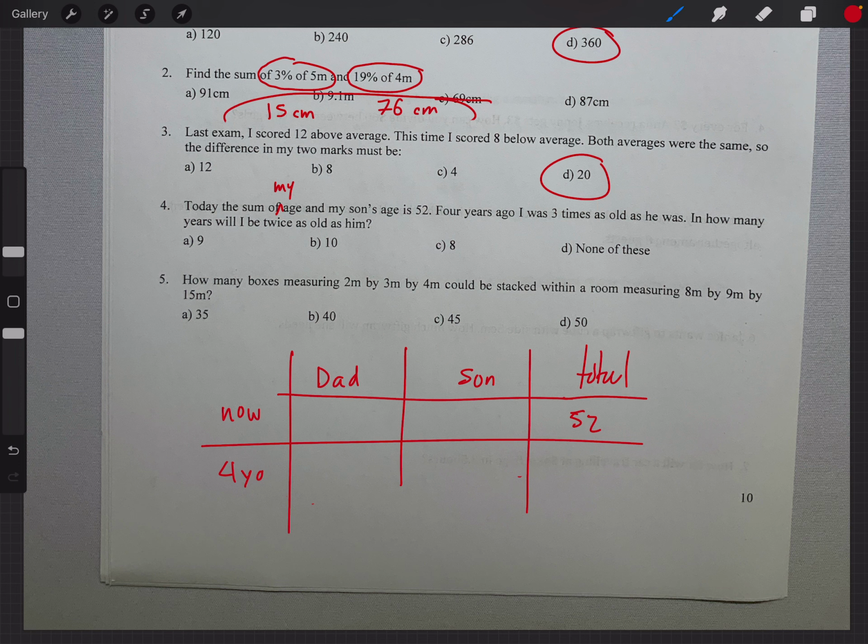So 4 years ago, let's call the son's age question mark. We don't know what it is. We're going to start with him. The dad's age is three times as old as his son's age 4 years ago. So that means the dad's age must be question mark plus question mark plus question mark.